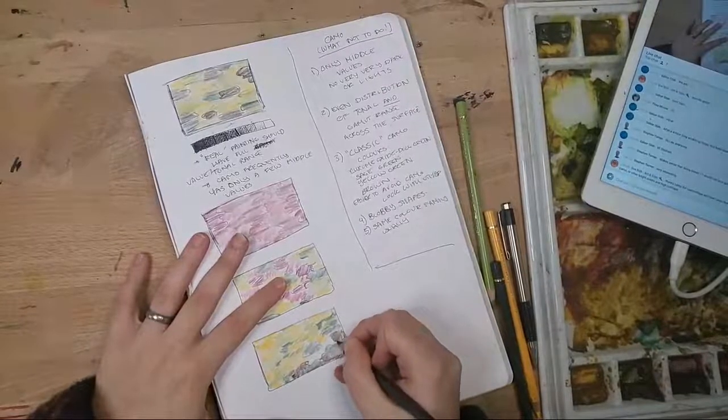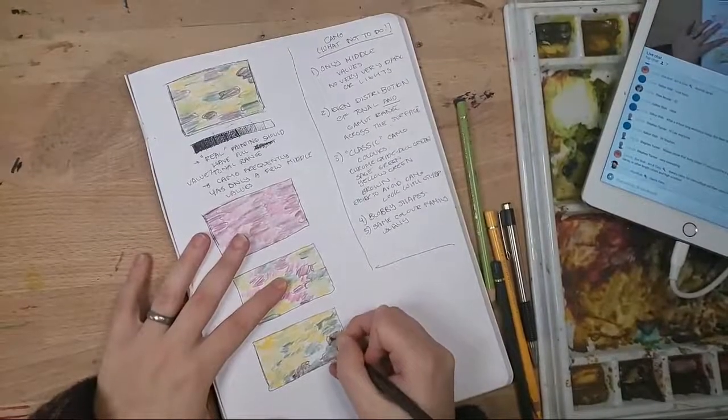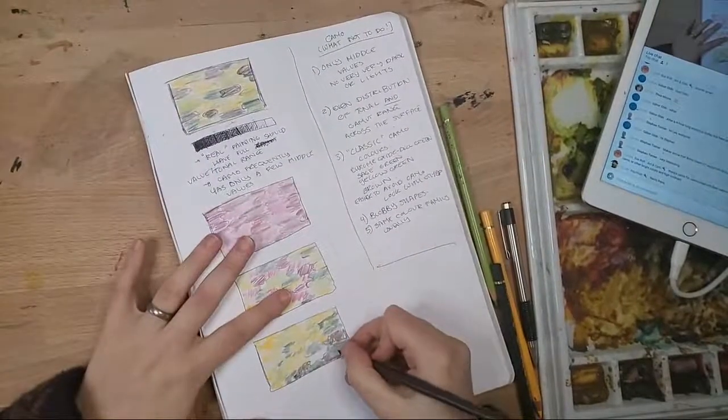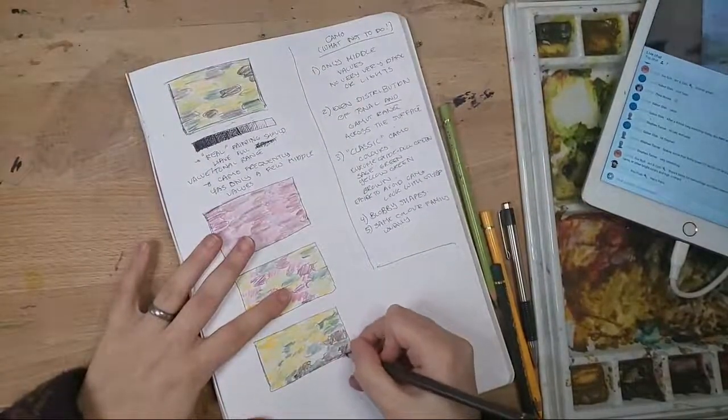So this is already going to look less like camo than this one, even though it's the same colors and the same shapes.